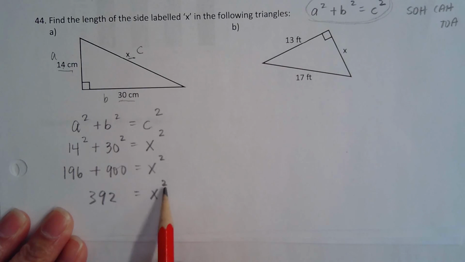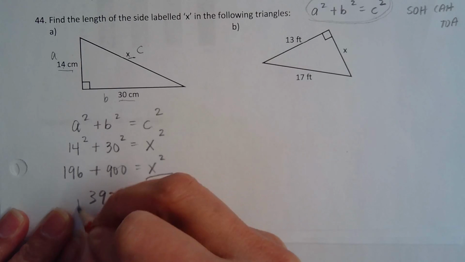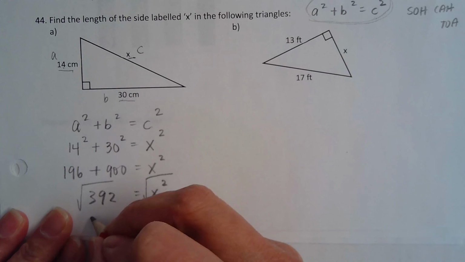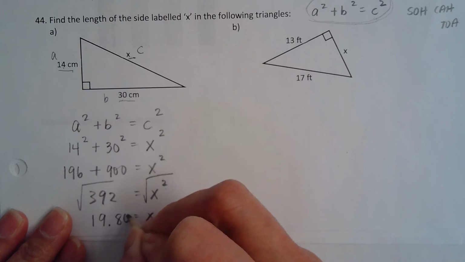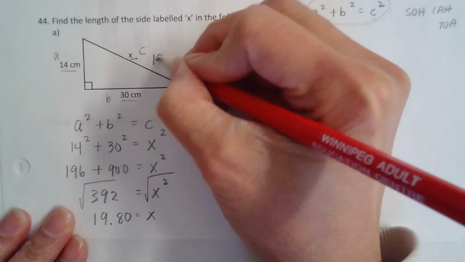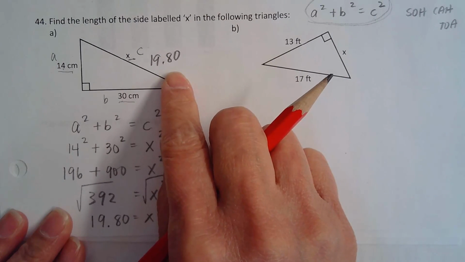Now we don't want x squared, right? So how do we get rid of the squaring? We're gonna take the square root. So the square root of that is 19.80. So this part here is 19.80. And what unit would that be?